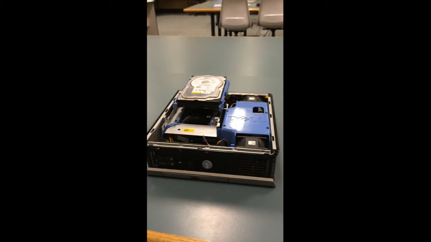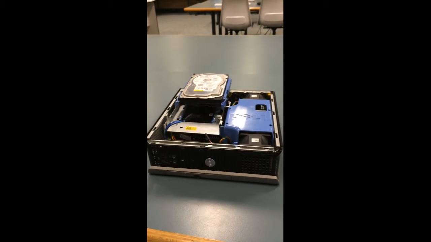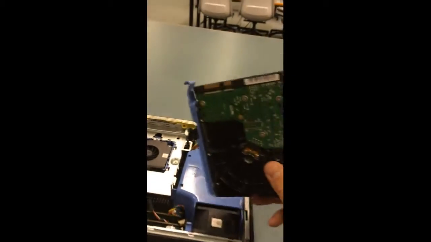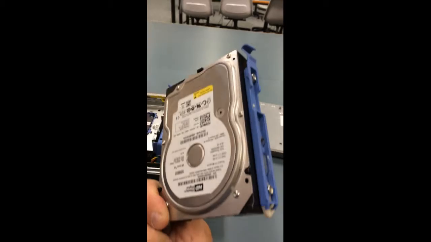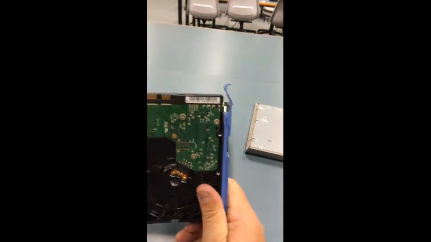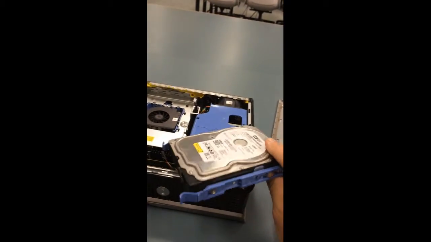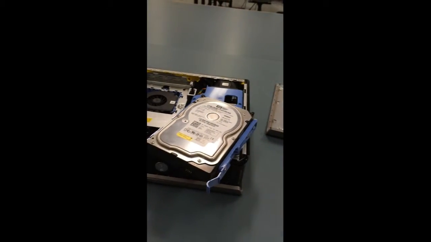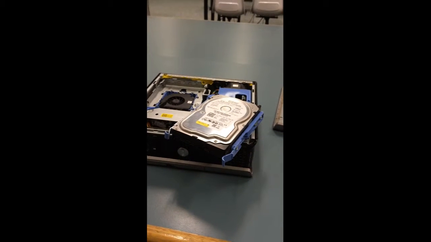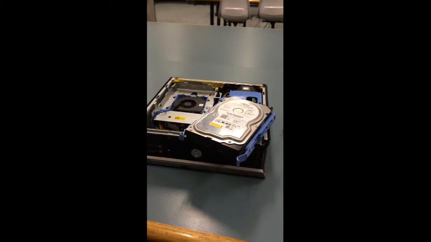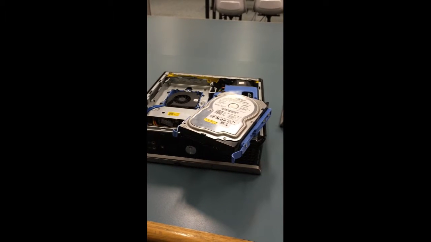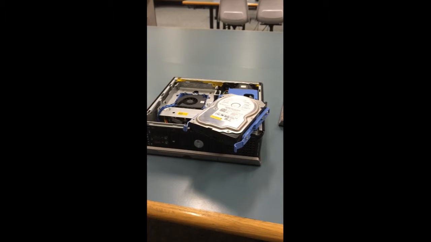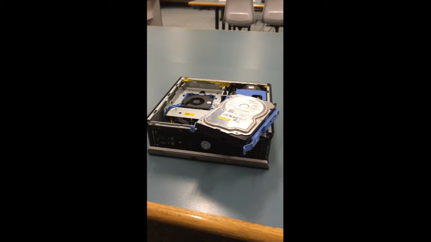Okay, so what we've gone and done here is we've taken the lid off the case and we've got our hard drive here. Now, the hard drive could have several problems. The first one would be that it has been formatted, so everything on the hard drive has actually been wiped clean, which would not be a good idea because you'd have to reinstall the operating system and everything else.